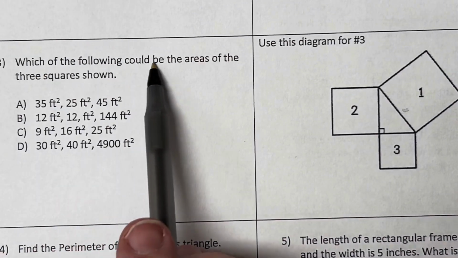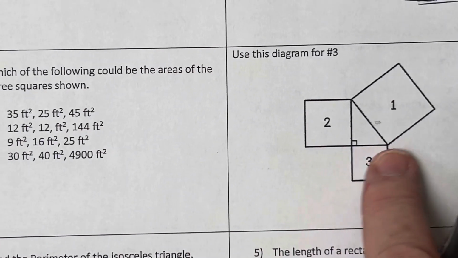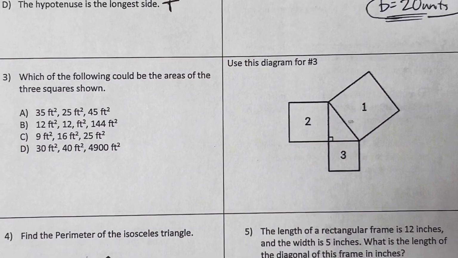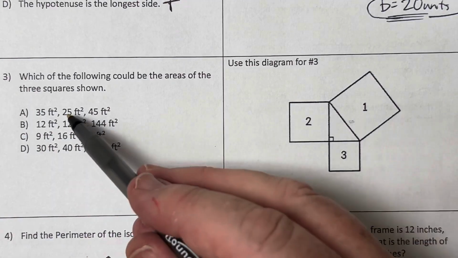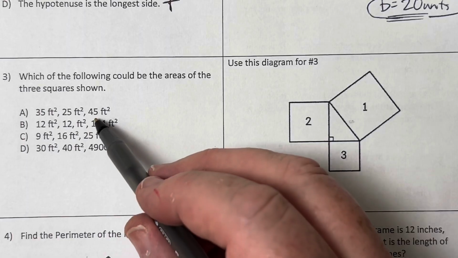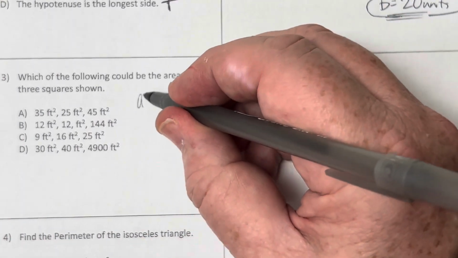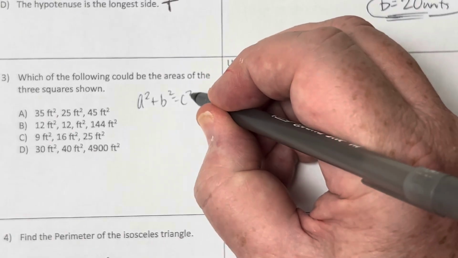Number 3. Which of the following could be the areas of the three squares shown? The three squares shown are over here, and these are the areas. Remember, a squared plus b squared equals c squared.